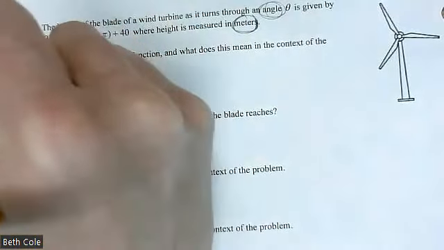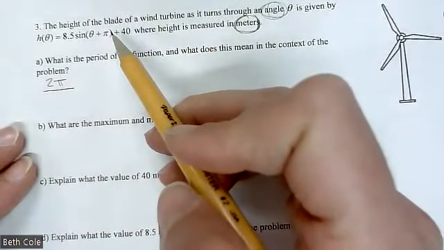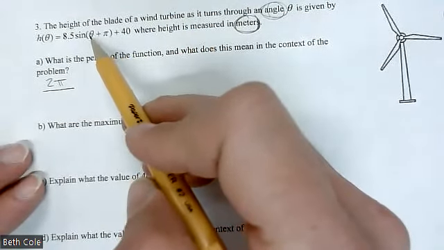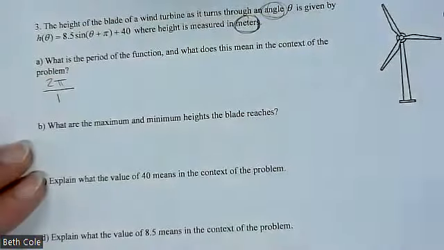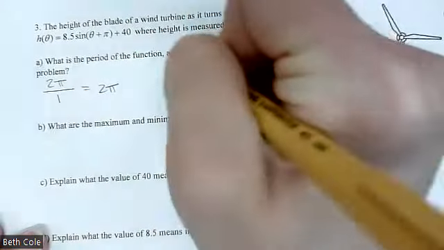I get 2 pi over, guys, enough. What's in front of the theta? Nothing, which means it's a 1. So your period is just 2 pi, like it didn't change. And then what's the sentence that you're going to write? It's the same as what we did before. You're just changing the context of the problem.